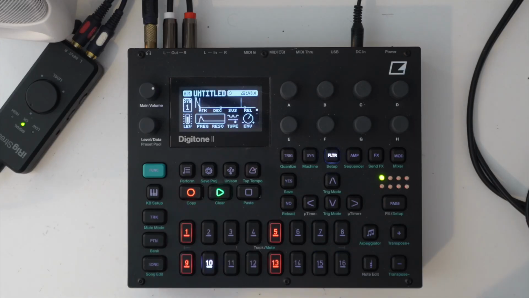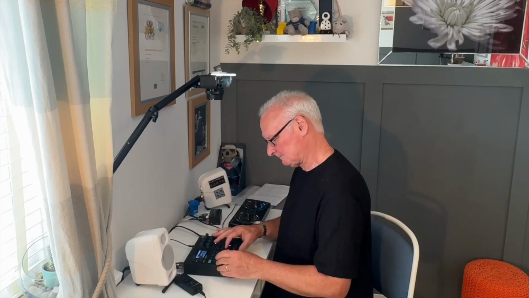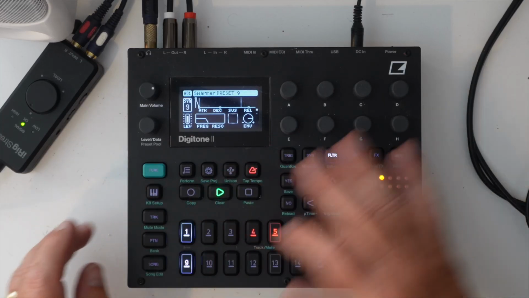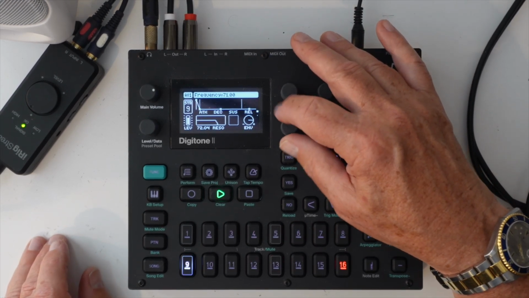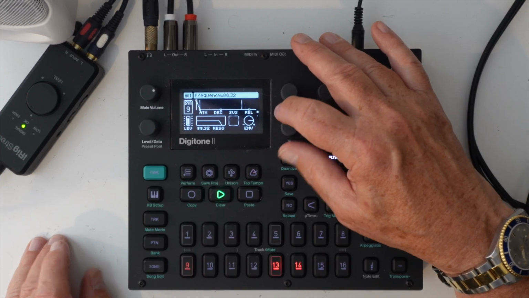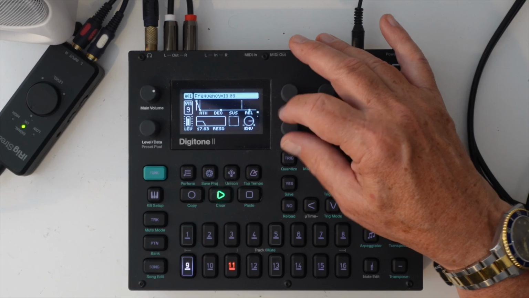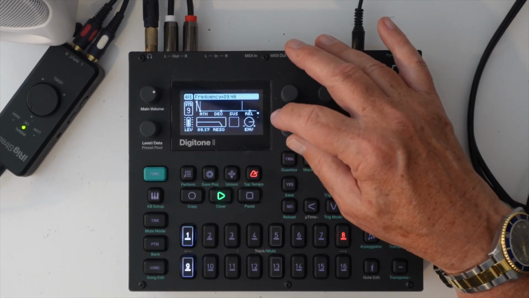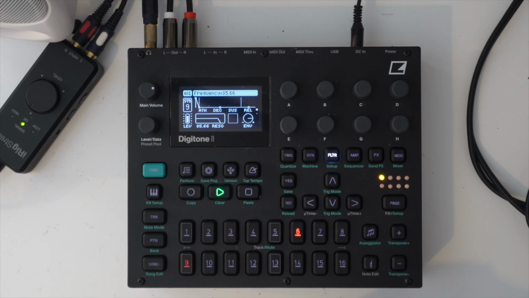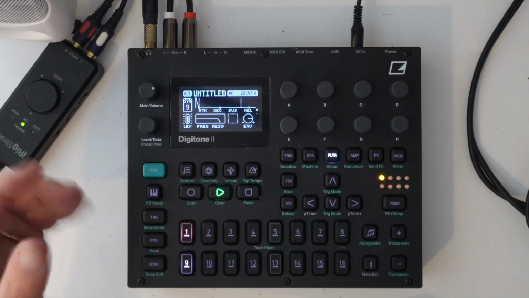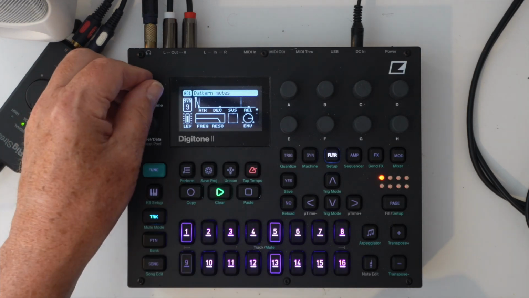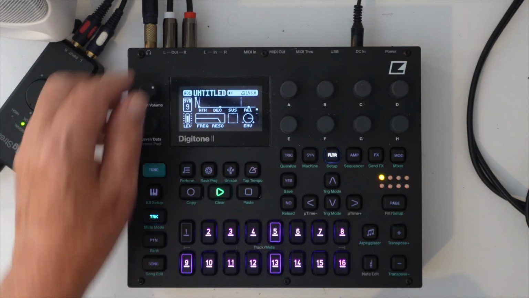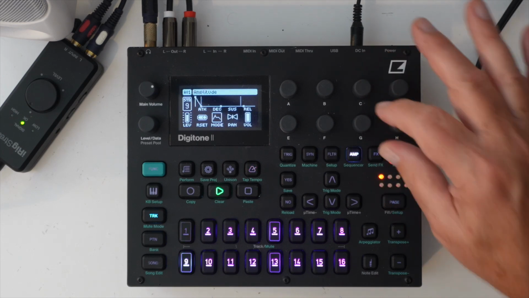A bit more interesting. So it's funny how the kicks just completely changed everything on there. Let's just, nice. Just wanted to mute the kick a second. And let's just see what else we can do.